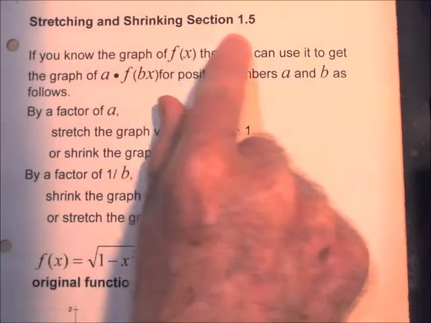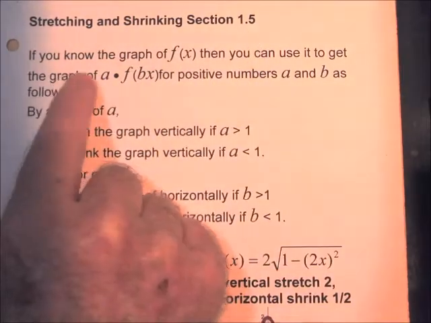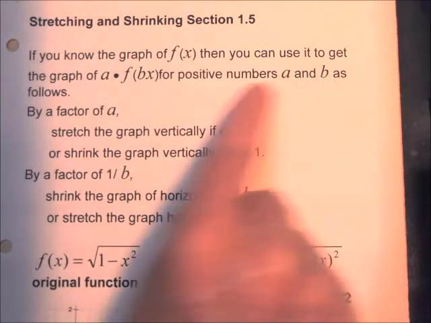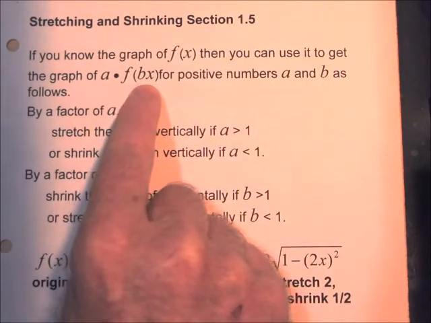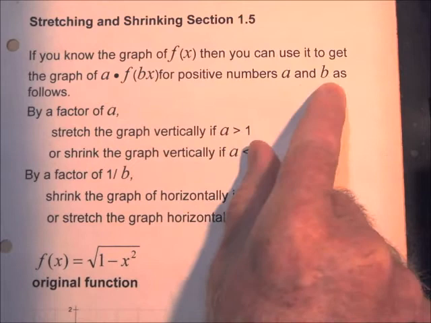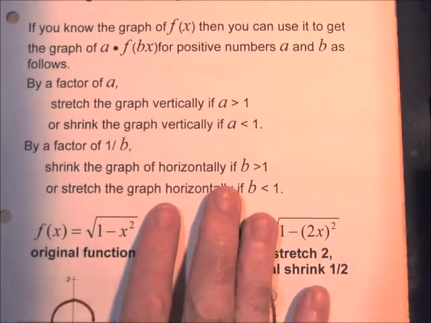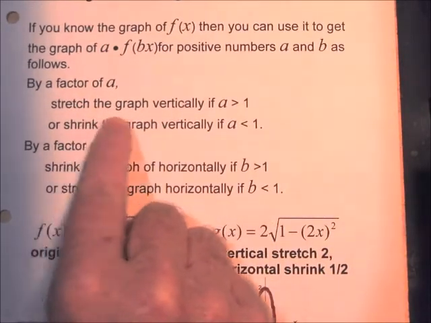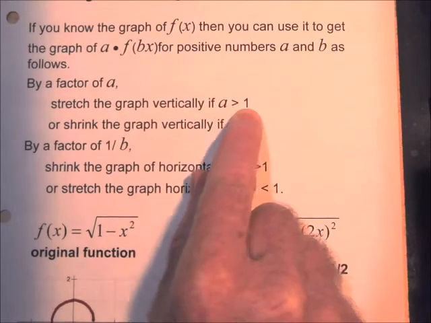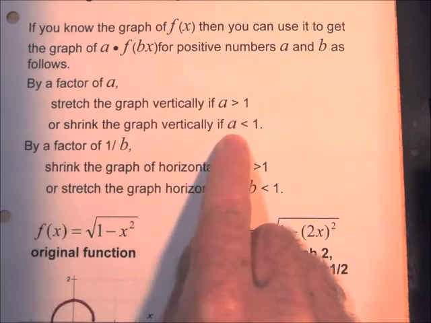Stretching and shrinking, section 1.5. If you know the graph of f of x, you can use it to get the graph of a times f of bx for positive numbers a and b as follows. By a factor of a, stretch the graph vertically if a is greater than 1, or shrink the graph vertically if a is less than 1.